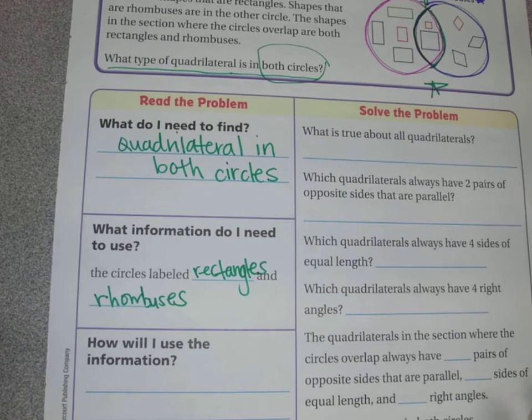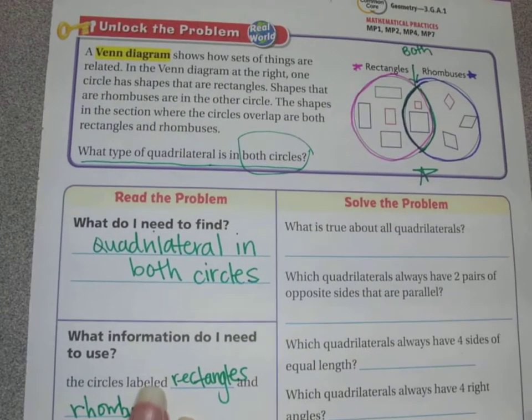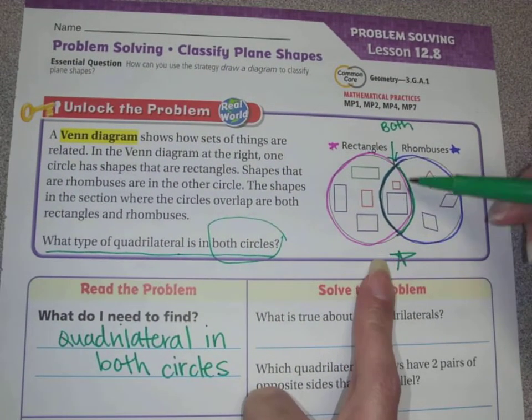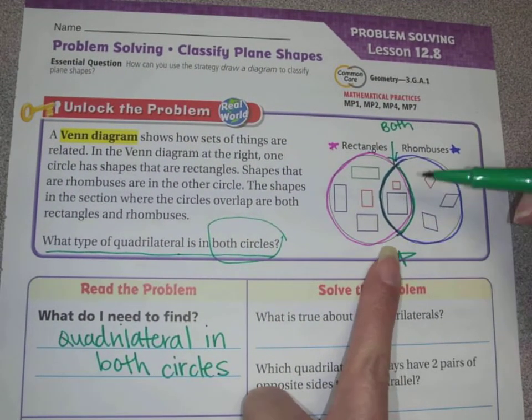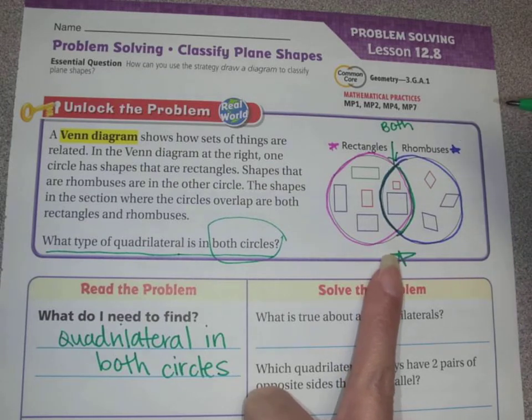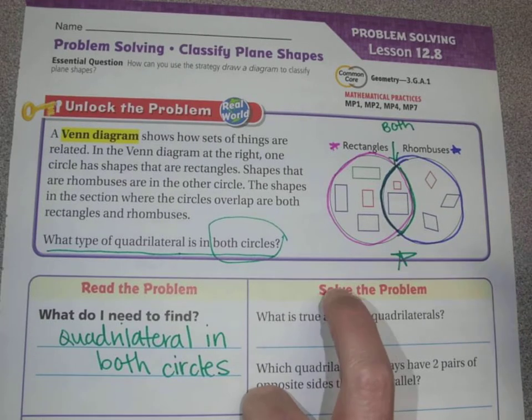How will I use this information? Well, we're going to describe the shapes in the section where the circles overlap. Let's really look at these shapes in the section that overlaps. We're going to look at their sides and their angles so that we can determine the name of these two shapes right here.